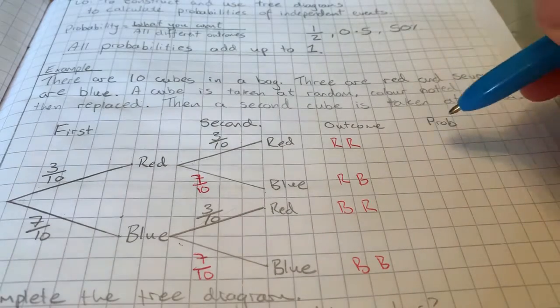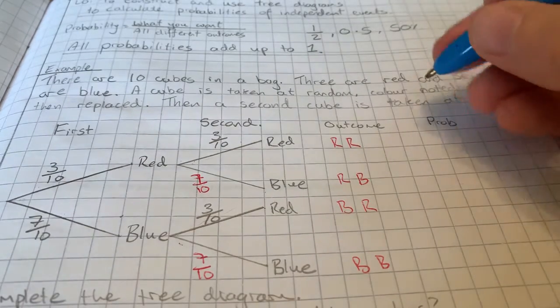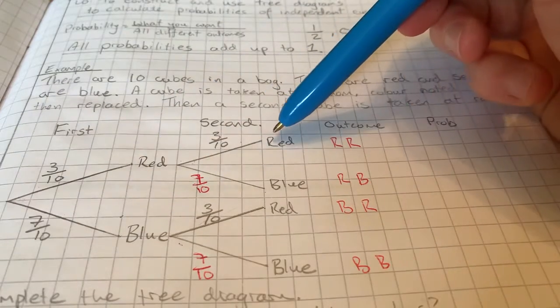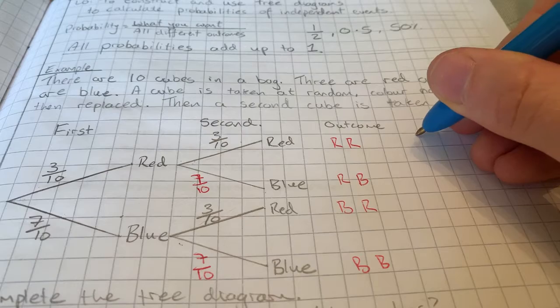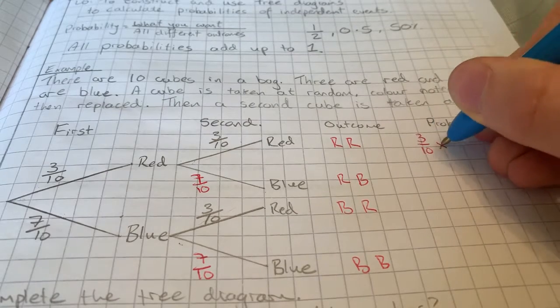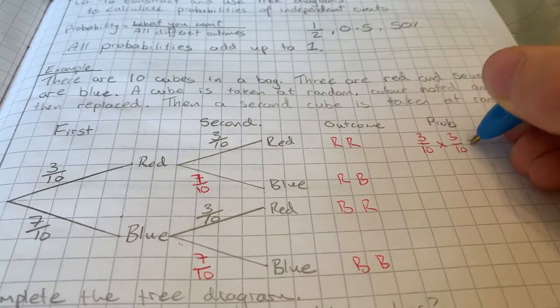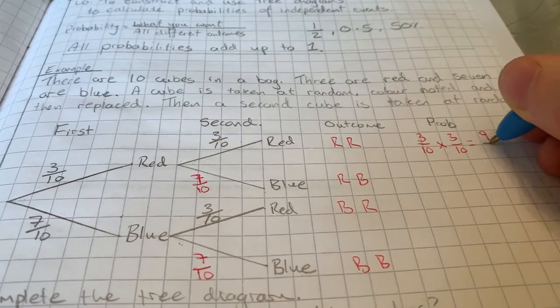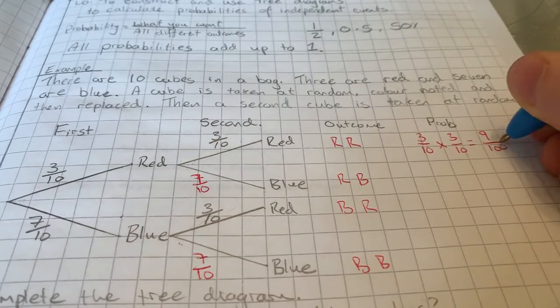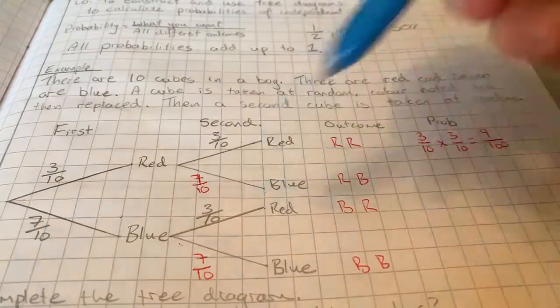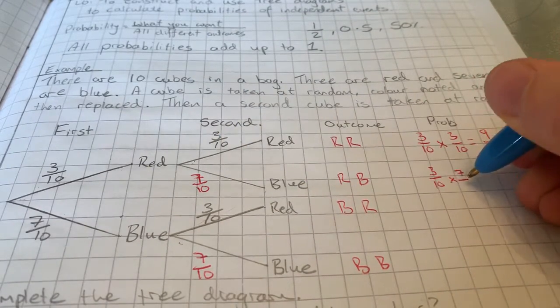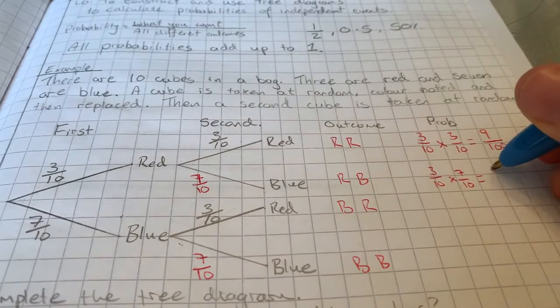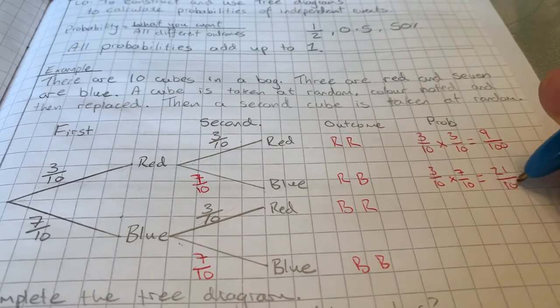So with this here, we can write them all. It's because you're taking a red, and means multiply, using that and part of the rule. So it's 3 over 10 times 3 over 10. So it's 9 over 100. Here we got red and blue, so 3 over 10 times 7 over 10. So that makes it 21 over 100.